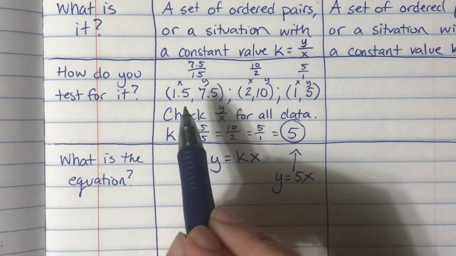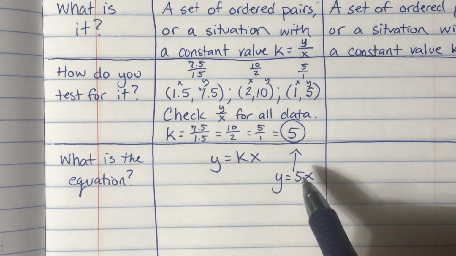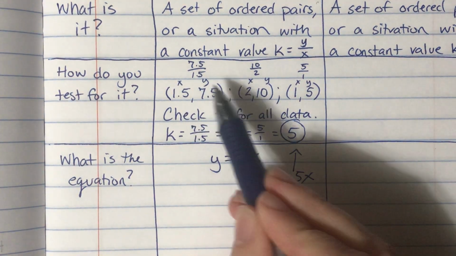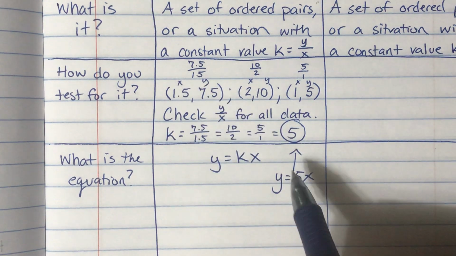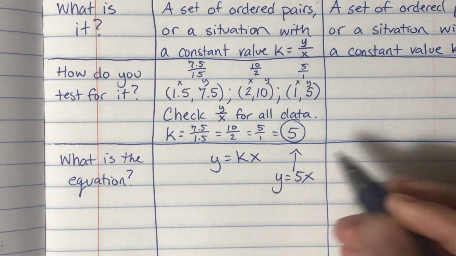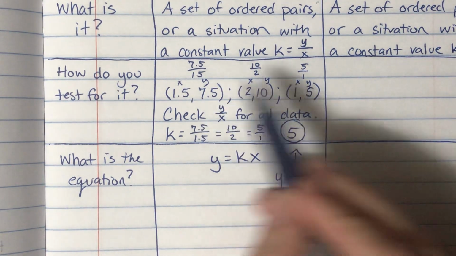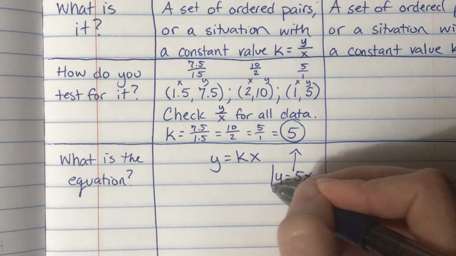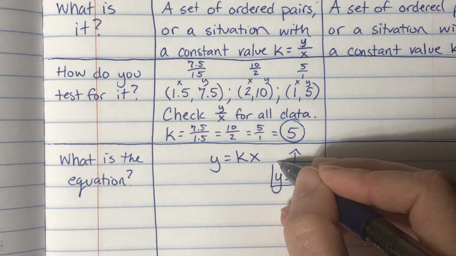And you can check yourself, right? Because again, if you take every x value and multiply it by 5, you're going to get the y value. 1.5 times 5 is 7.5. 2 times 5 is 10. 1 times 5 is 5. And so our equation for this particular relationship would be the direct variation equation.